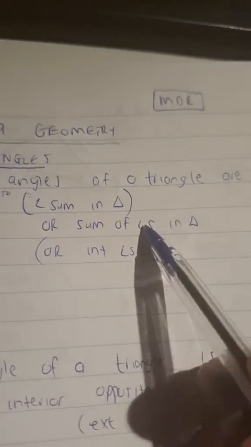This is a statement that we can express mathematically to indicate the veracity, the authenticity, the credibility of this statement: the interior angles of a triangle are supplementary, meaning they add up to 180.